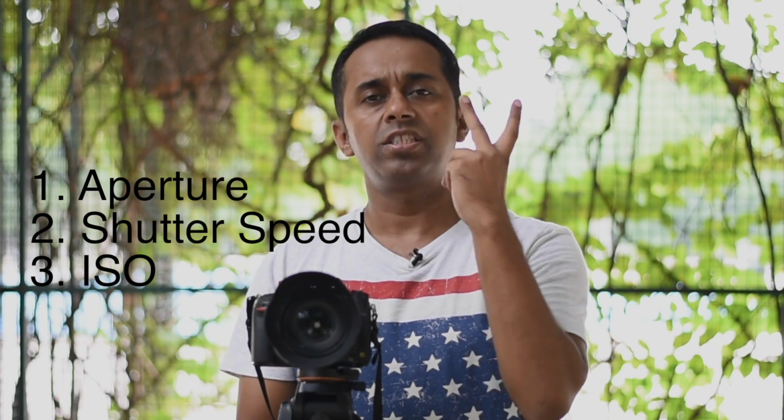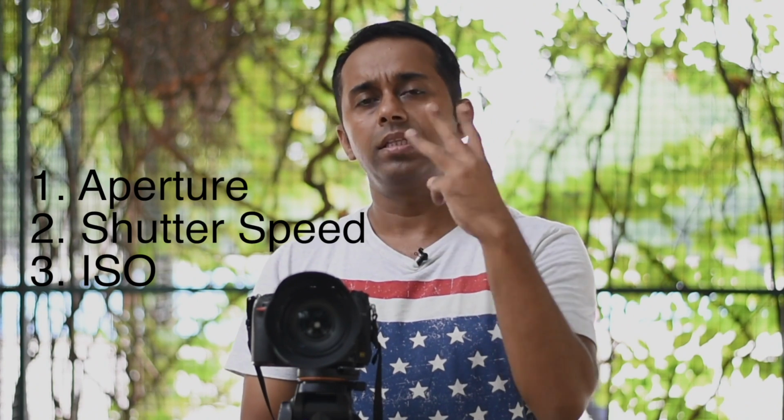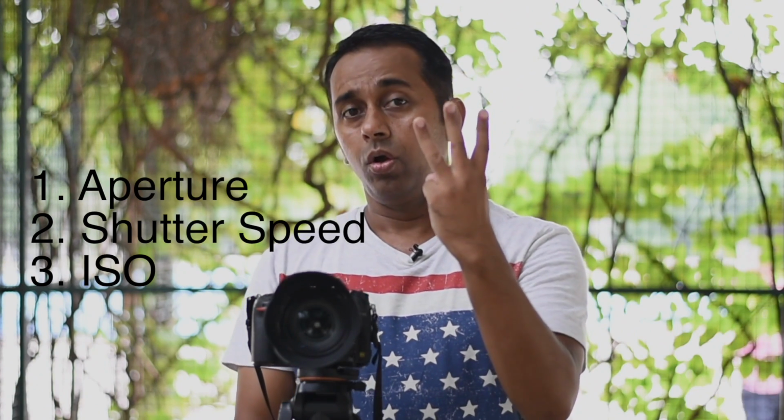For that, I need to understand how the camera exposure works. So I'm going to get into the camera exposure now. How do you get the right photograph? That's the main thing. Now there are three components in a photograph. Just three. And I'm going to explain all these three one by one. The first is called the aperture, the second is called the shutter speed, and the third is called the ISO. What are these? We are going to understand them now.